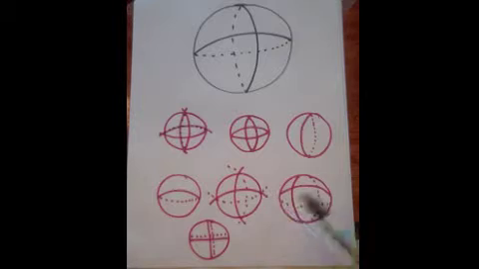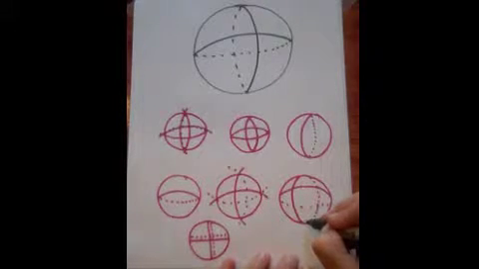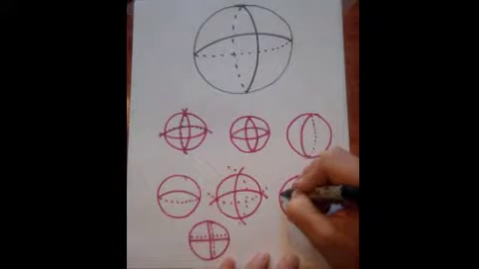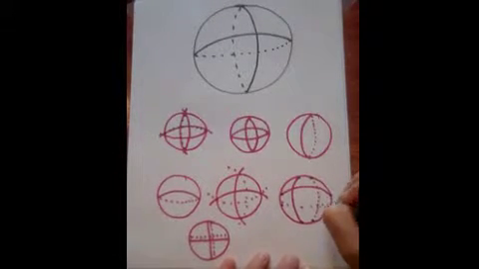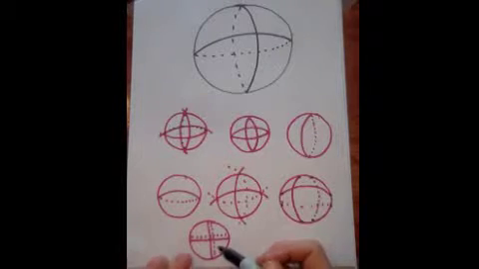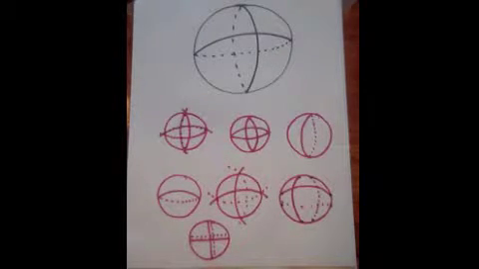Everything else is correct. This one, the space between here and here is too wide. It needs to be touching where those meet. That's too wide. And this one just looks like a pizza. It doesn't even have any illusion of a sphere. That's like the worst example of a try of a sphere at all.